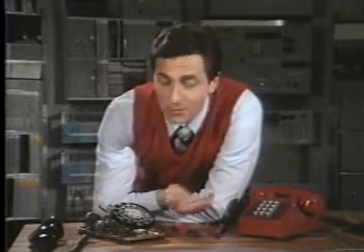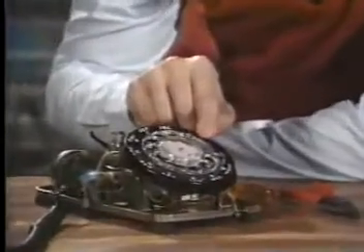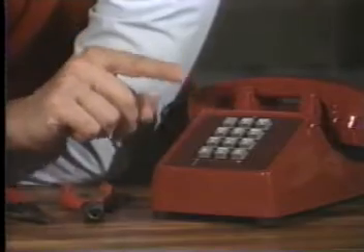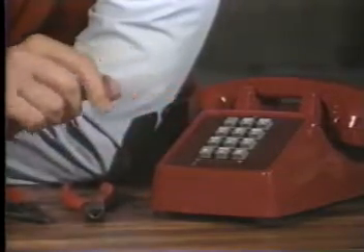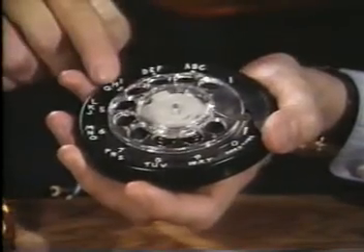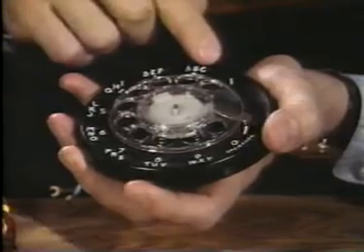This brings us to our third component, the dial. All of us have probably used both types of dialing: pulse dialing, which is accomplished with a rotary dial, and dual-tone multi-frequency dialing, which is accomplished using a push-button keypad. In the conventional telephone set, pulse dialing is accomplished using a rotary dial with 10 evenly spaced finger holes.